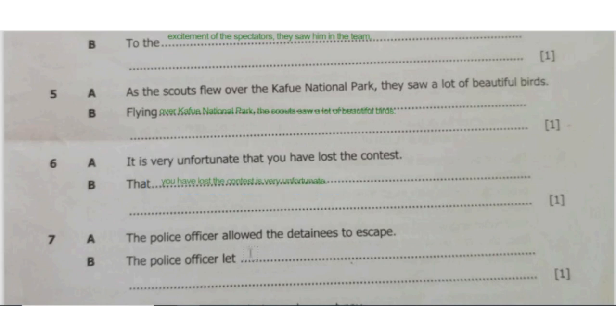The police officer allowed the detainees to escape. Okay, so we write the police officer let the detainees escape. You don't put to.